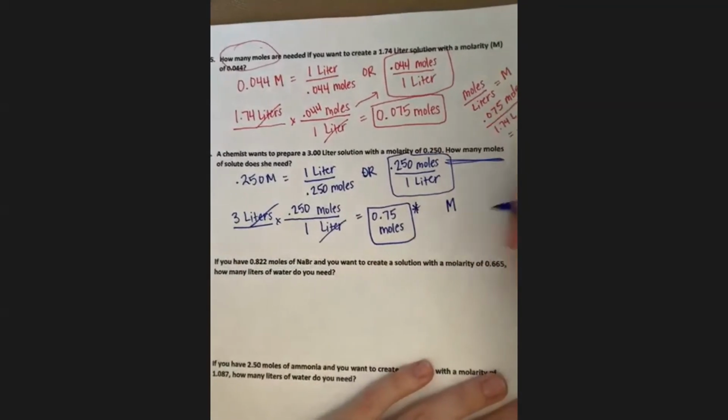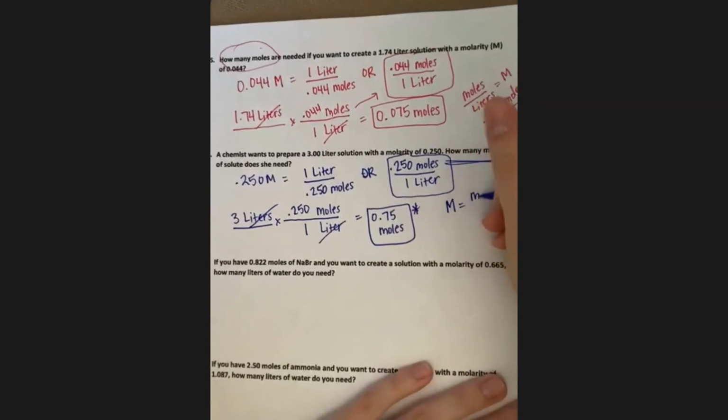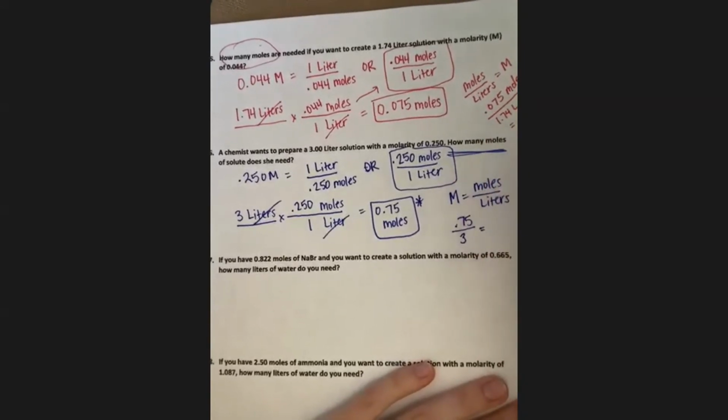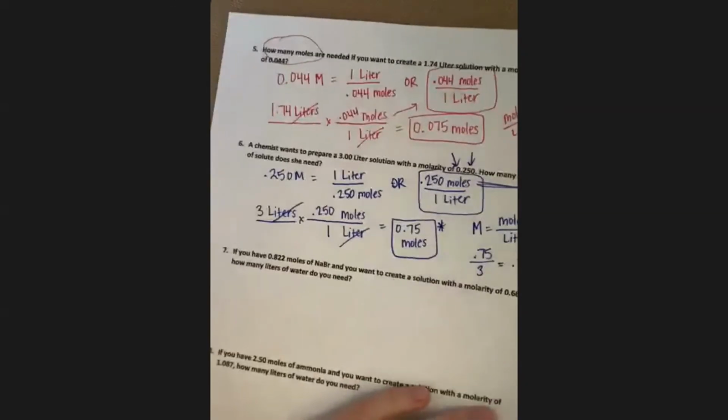The problem gave me M. And now I also have moles and liters. Okay, so I can put those numbers in. 0.75 divided by 3 equals 0.25 M. And that's the value that the problem gave me right there.